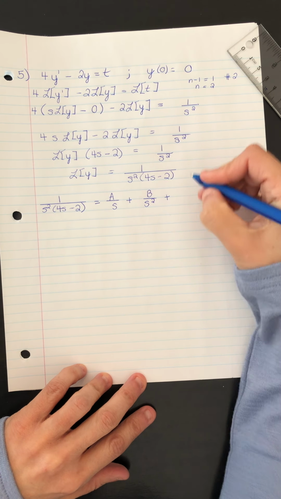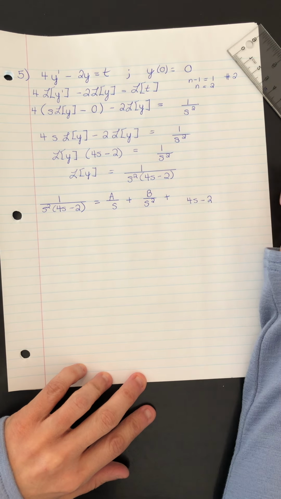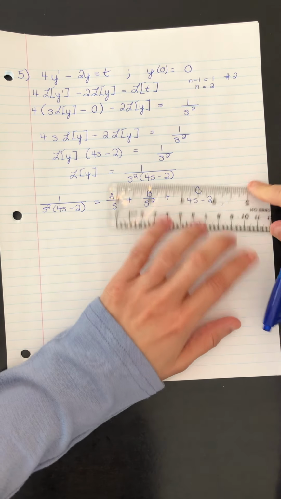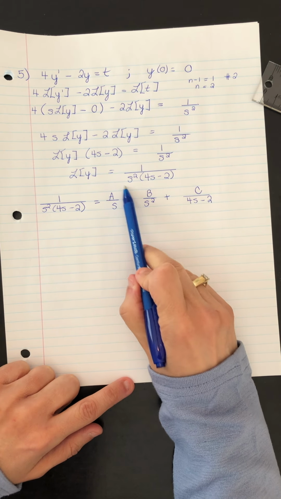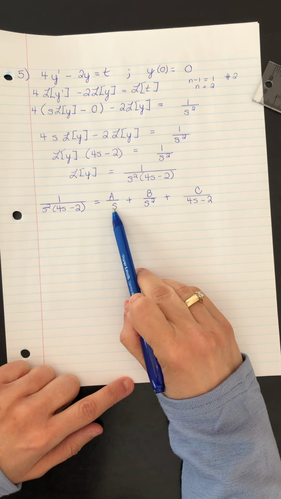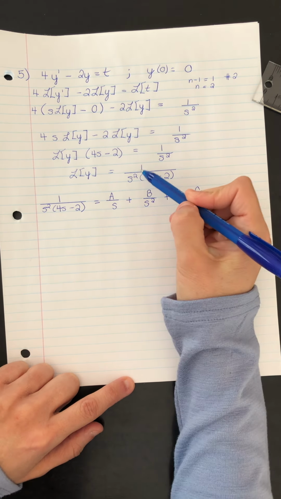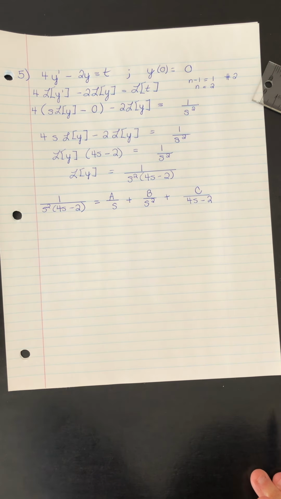And then, of course, we need one more for 4s minus 2, which is also a linear factor, so requires a letter up top. Okay, so look, here's the denominator. So we need an s squared, and a 4s minus 2.